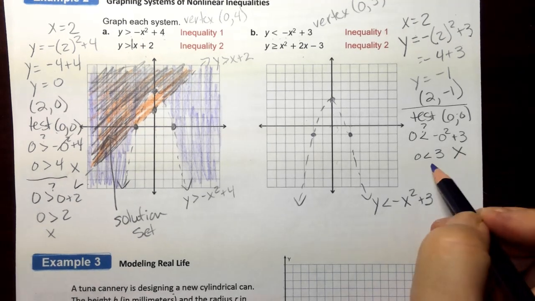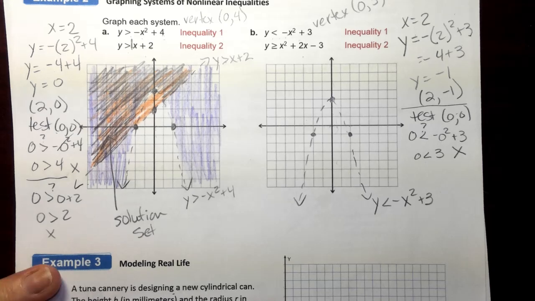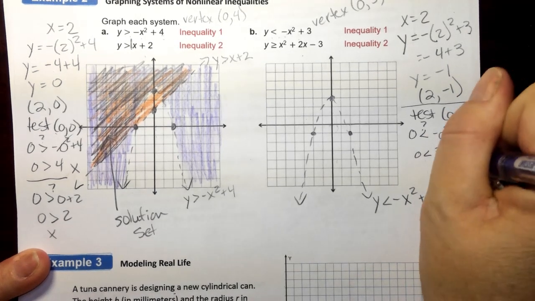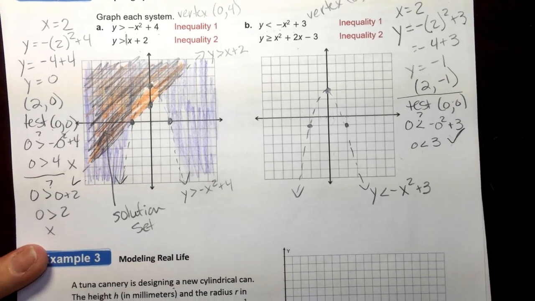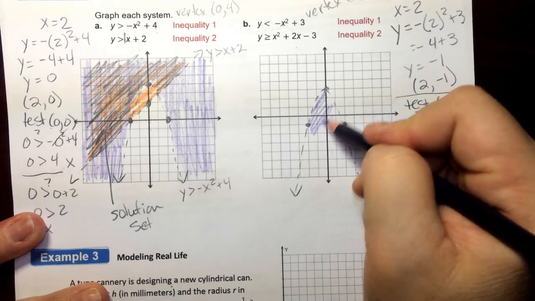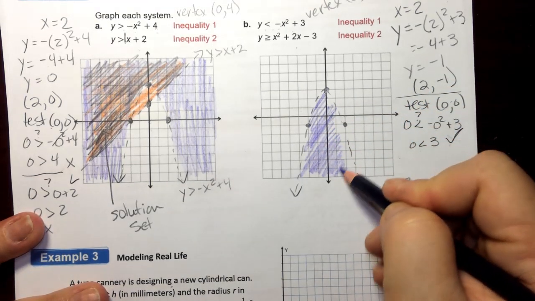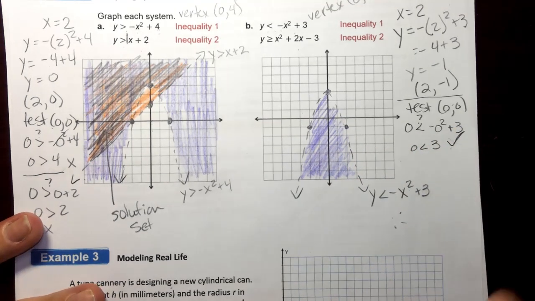All right, so why did I mark it? I guess because I was talking while I was writing. This is a true statement. 0 is definitely less than 3. Don't know what you're talking about, lady. So 0 is definitely less than 3, so we would shade the inside of our parabola like we assumed we would. We had an educated guess, or Miss Gill did.